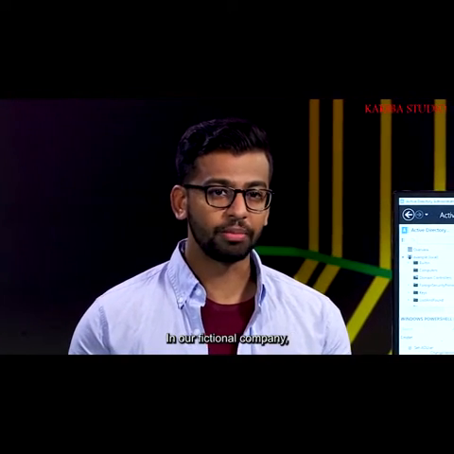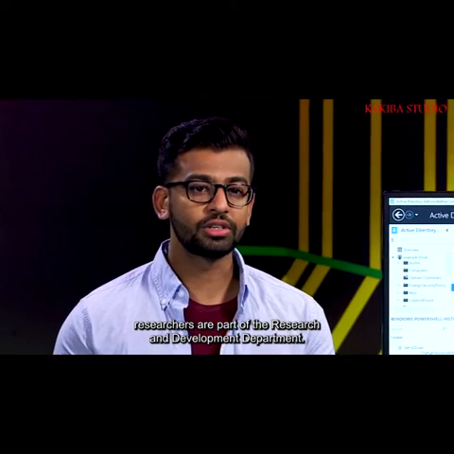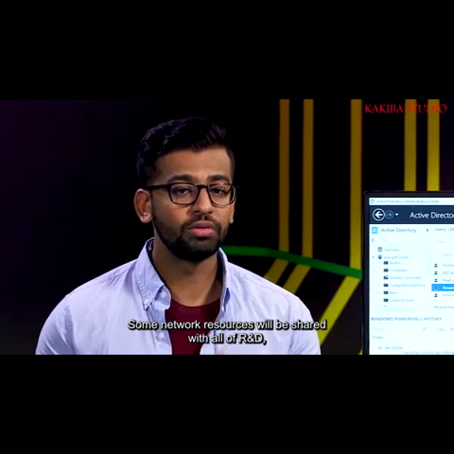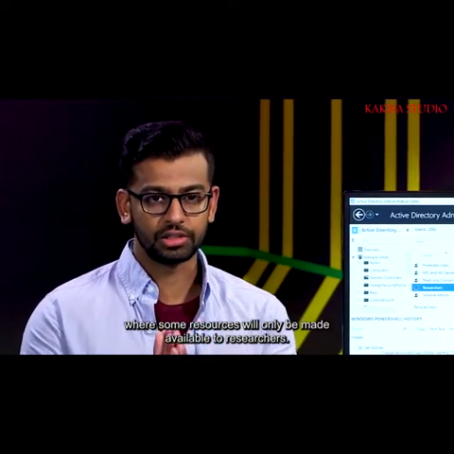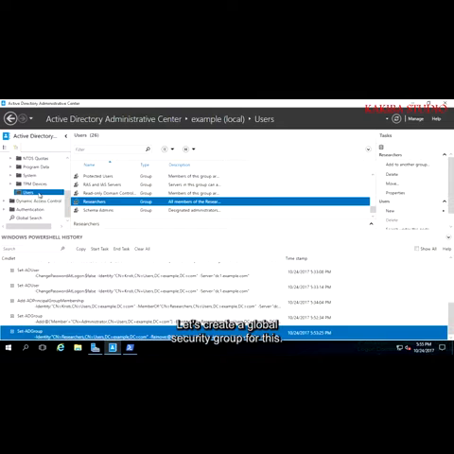In our fictional company, researchers are part of the research and development department. Some network resources will be shared with all of R&D, where some resources will only be made available to researchers. It makes sense for us to create a parent group for the R&D department. Let's create a global security group for this.